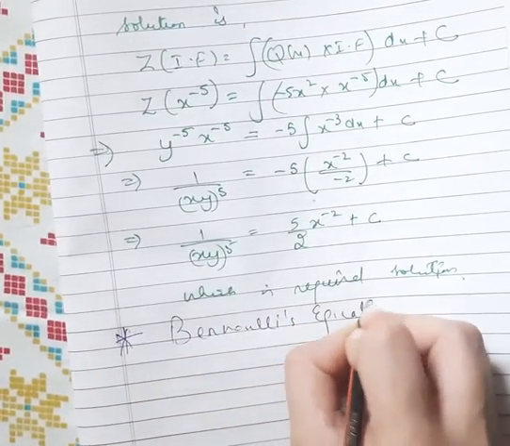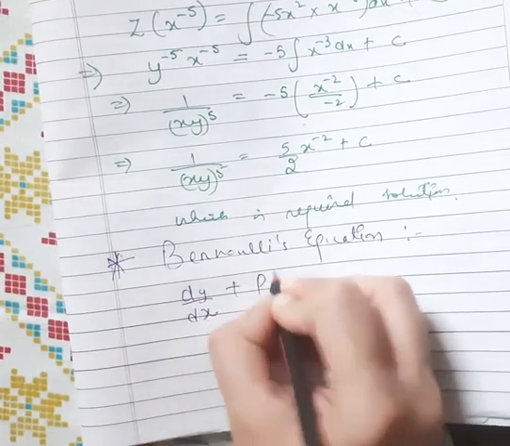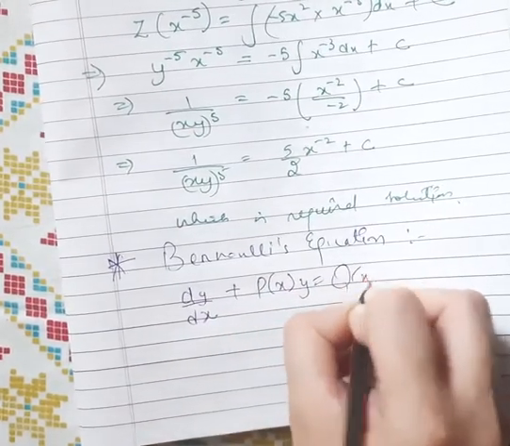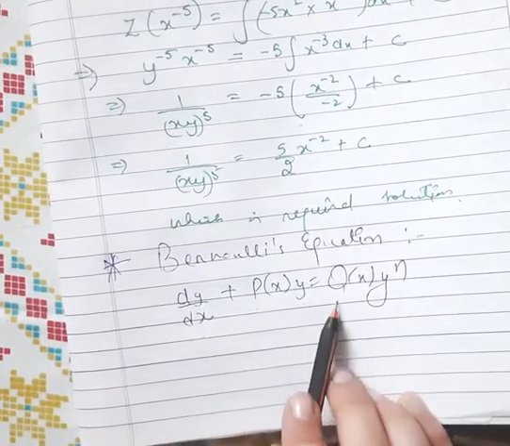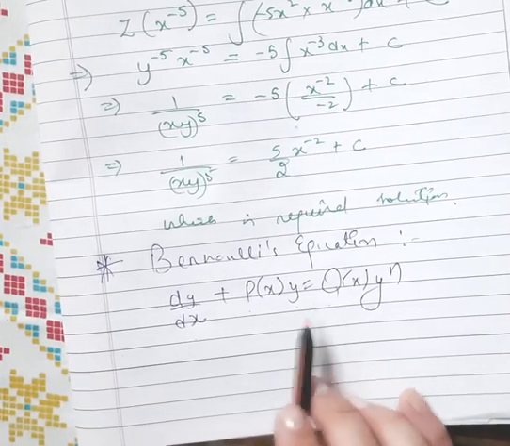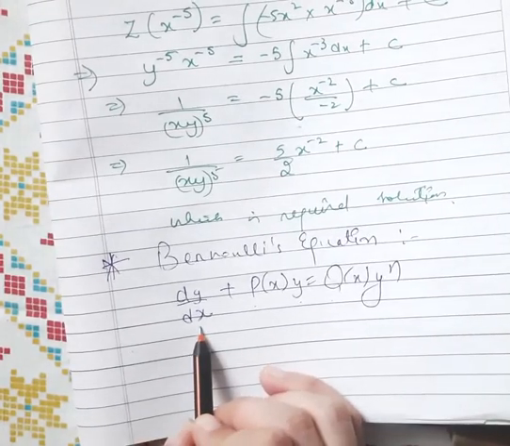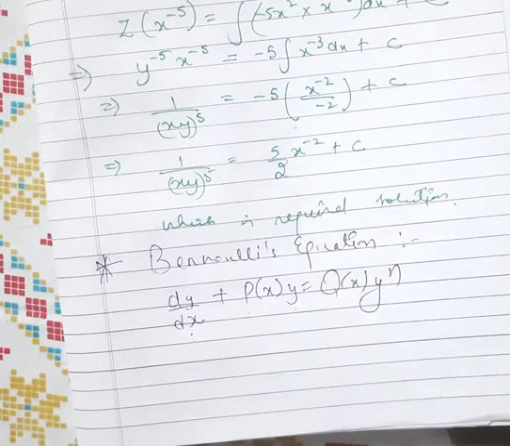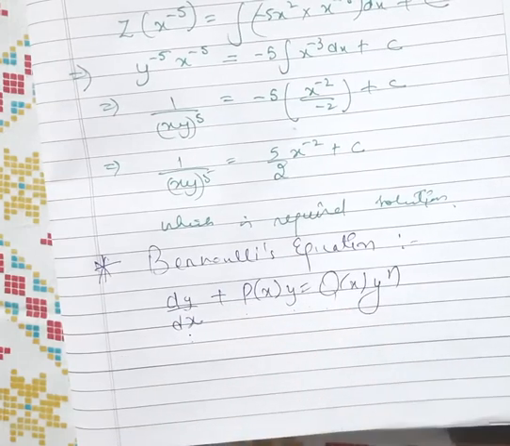Now there is one more important thing which we need to discuss, which is Bernoulli's equation. Any differential equation of first order and first degree of the form dy by dx plus p of x into y is equal to q of x y raised to power n is known as Bernoulli's equation. We call this type Bernoulli's equation. This is the general form. First order first degree, but it's not linear. Otherwise if it were linear, then it is Leibniz form. This Bernoulli's is non-linear: dy by dx plus p of x y is equal to q of x y raised to power n.